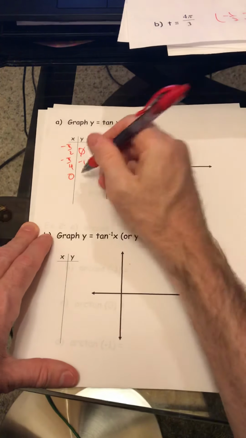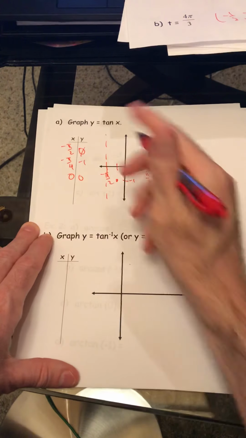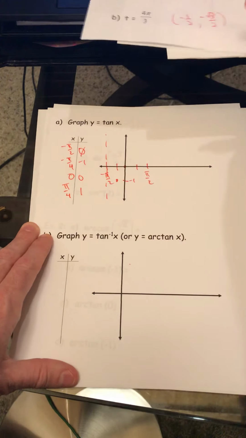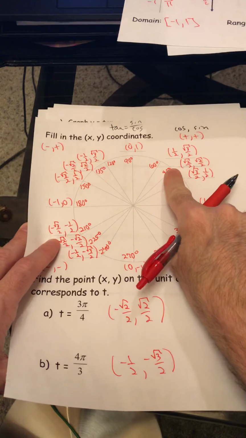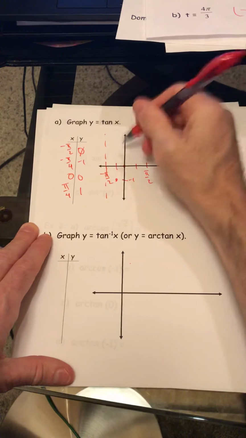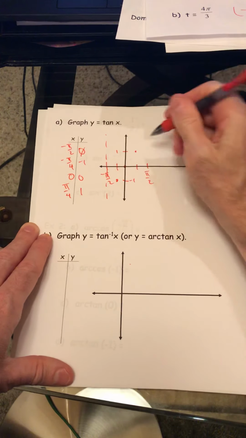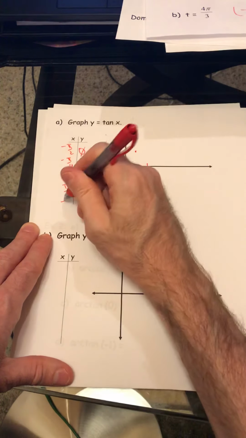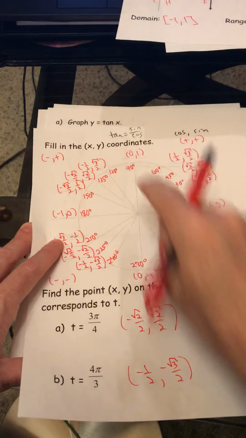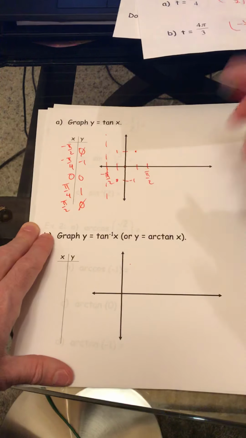I know I graphed it before I actually listed it in the table. Pi over 4 is 1, y over x. And then pi over 2, 1 over 0 is also undefined.